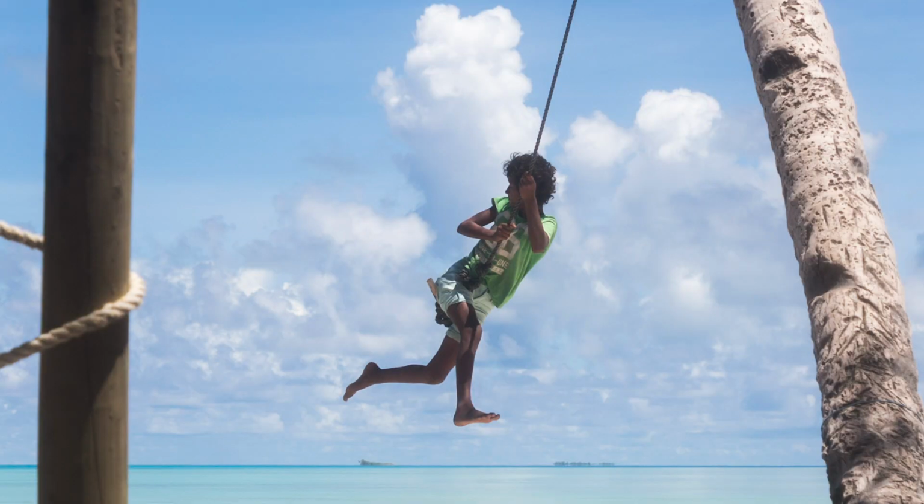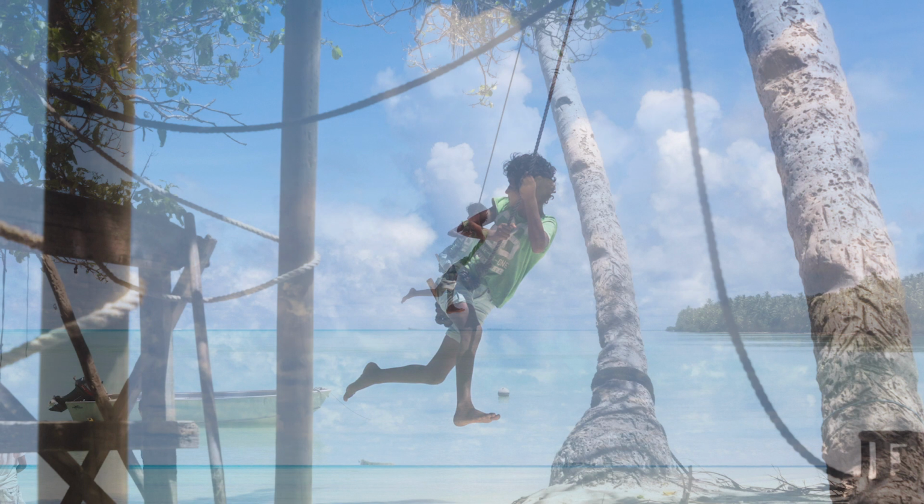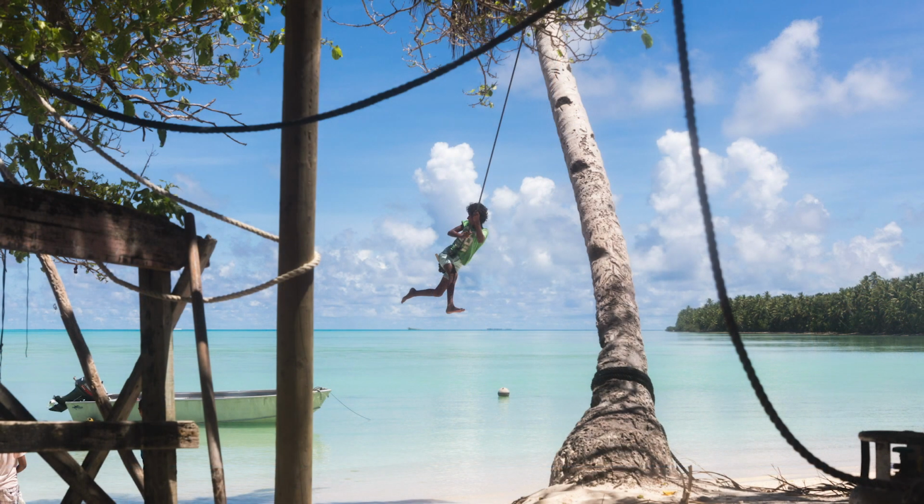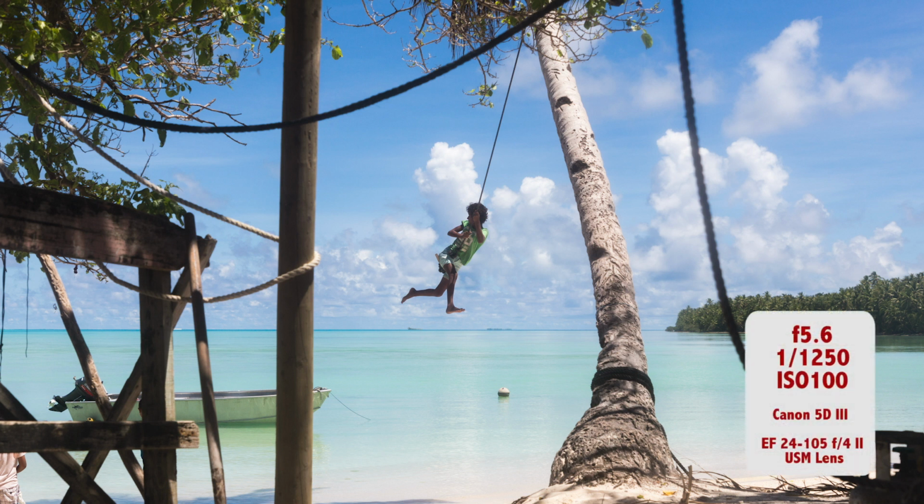In this image of a boy swinging from a tree on an island in the South Pacific, I needed a higher shutter speed, as the boy was moving at a faster speed than the man cutting trees in the image before. There was plenty of light in this situation, so I was able to freeze the action by using a higher shutter speed, which in this case was over 1/1000th.